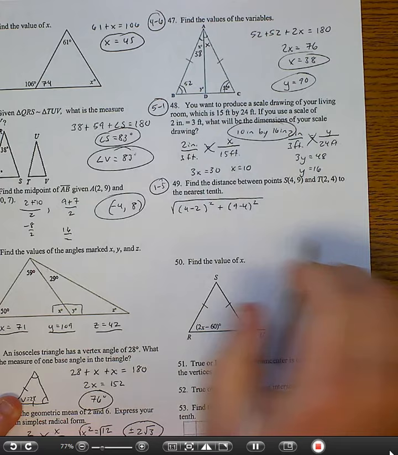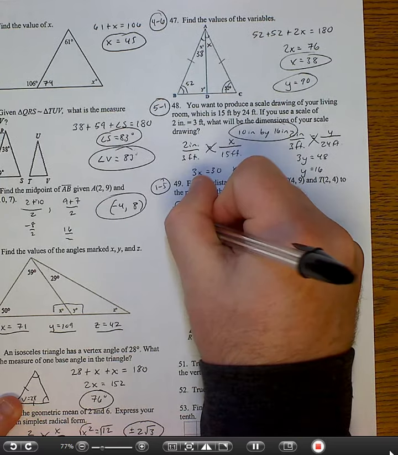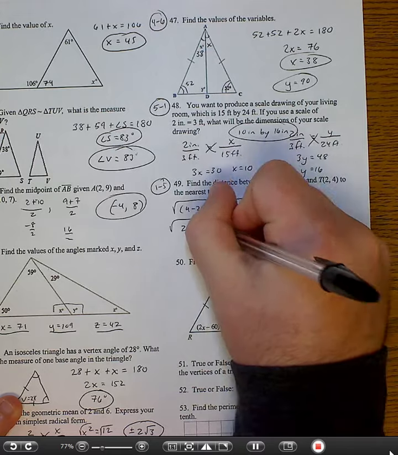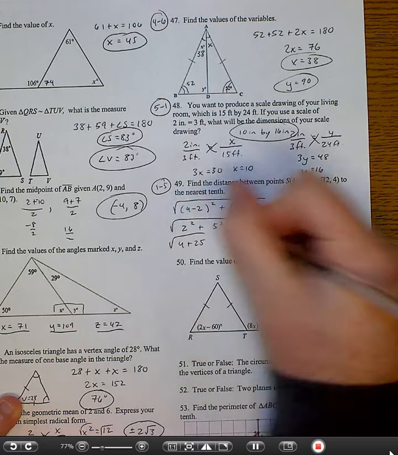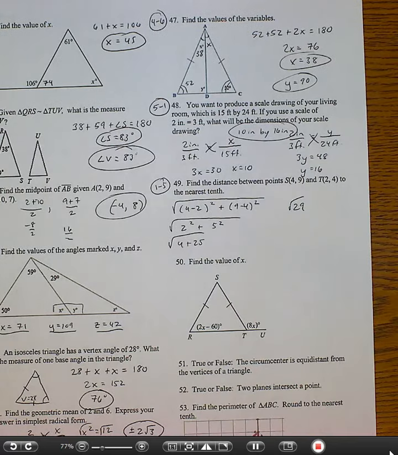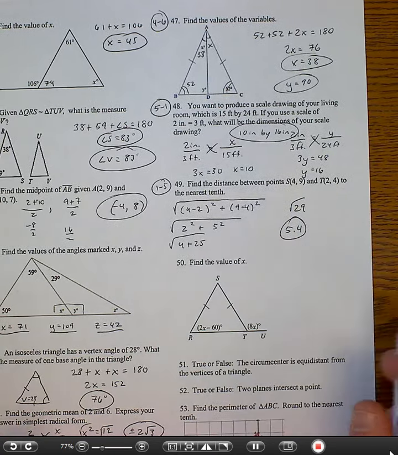And it says to the nearest tenth, so let's do this real quick. So 2 squared plus 5 squared. So 2 squared is 4, 5 squared is 25. So this is the square root of 29, which is 5.4. That's the distance between those 2 points.